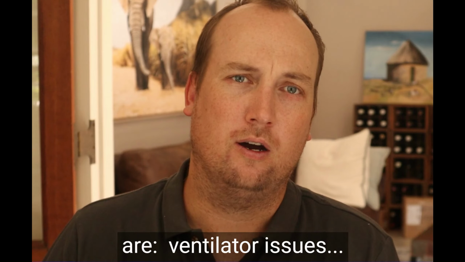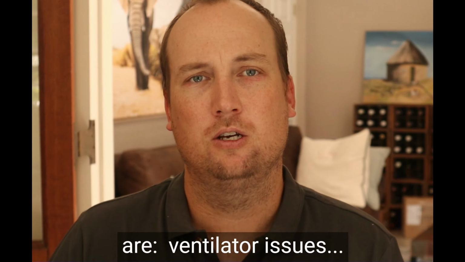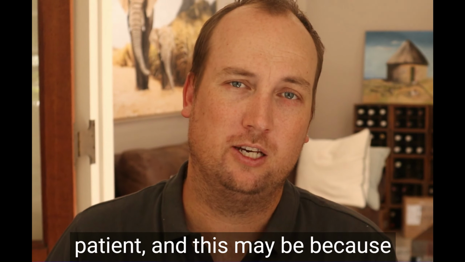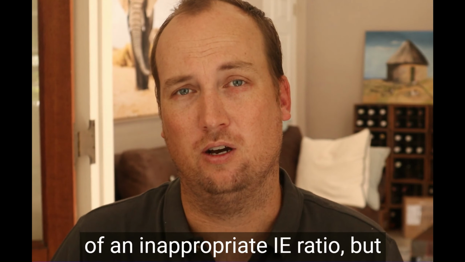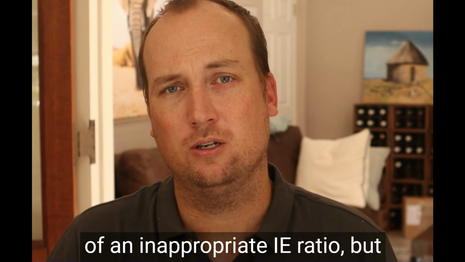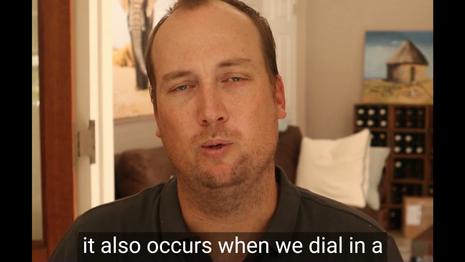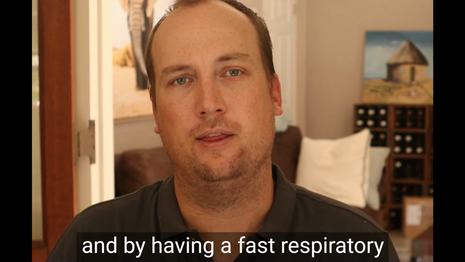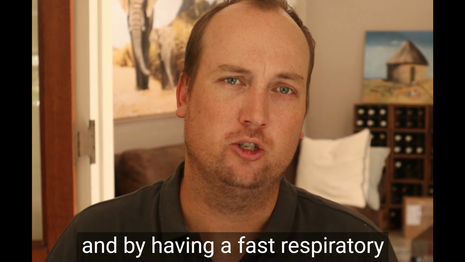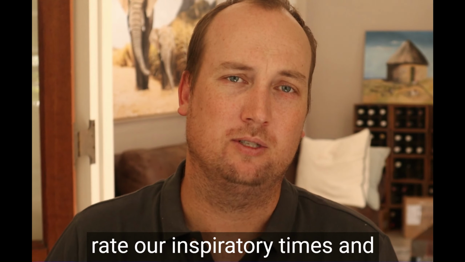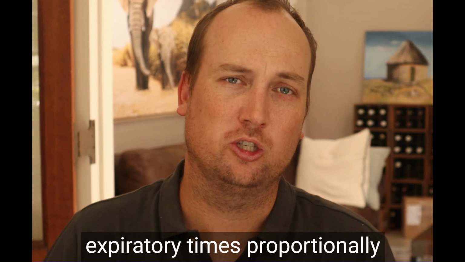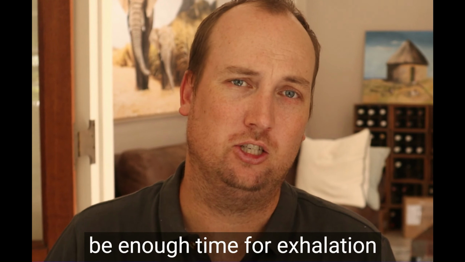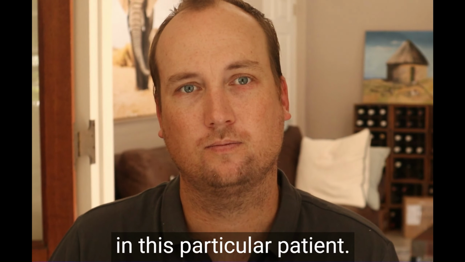Then other causes are ventilator issues. So this can be if our expiratory time is too short for the particular patient, and this may be because of an inappropriate IE ratio, but it also occurs when we dial in a respiratory rate that is too fast. And by having a fast respiratory rate, our inspiratory times and expiratory times proportionally decrease, and there might not be enough time for exhalation in this particular patient.